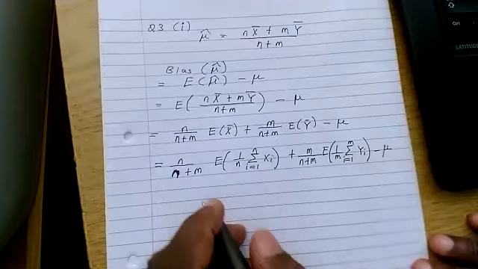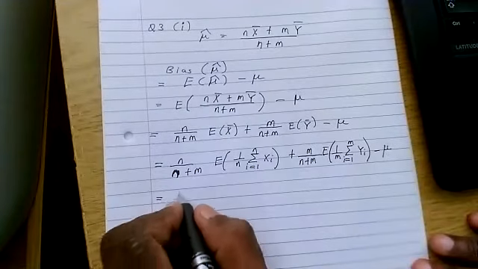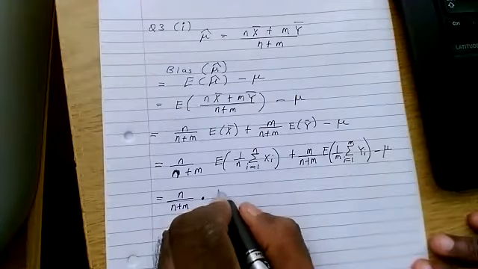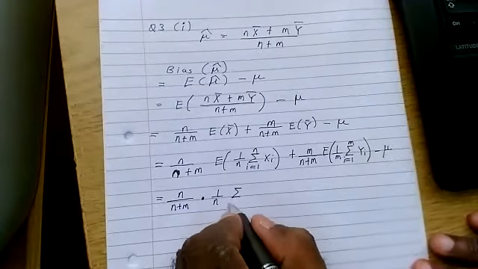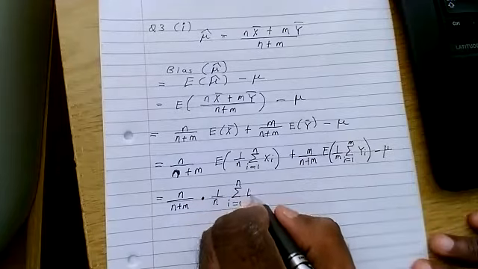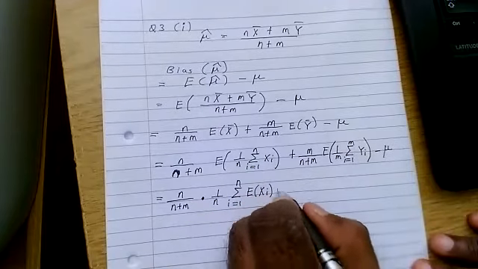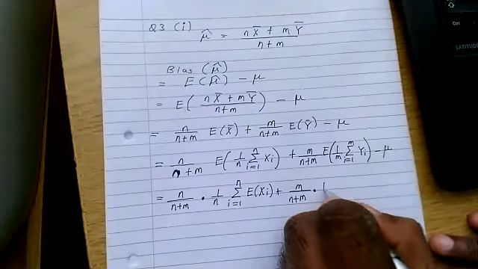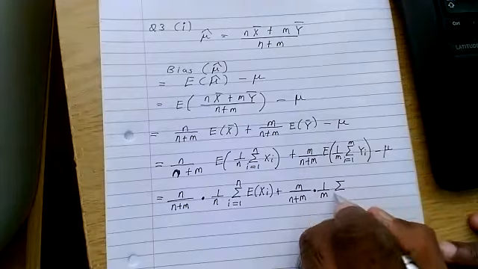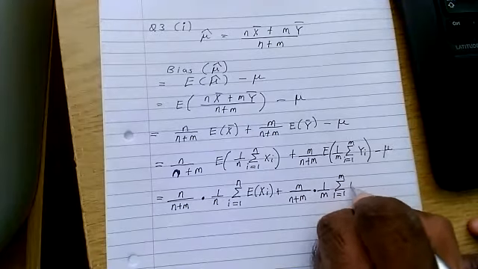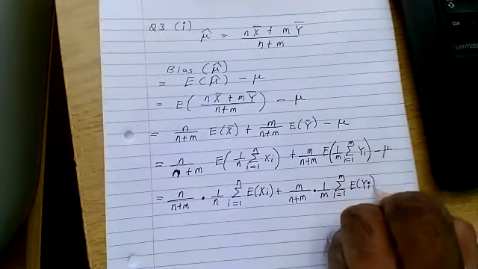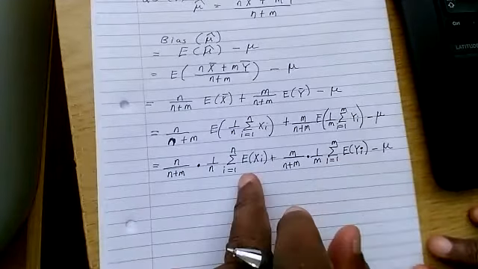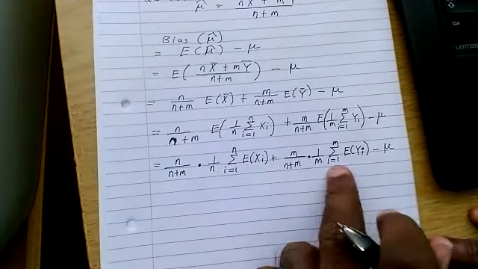Now, if you take the expectation inside, we know that each of these expectations is equal to mu because the question says so.